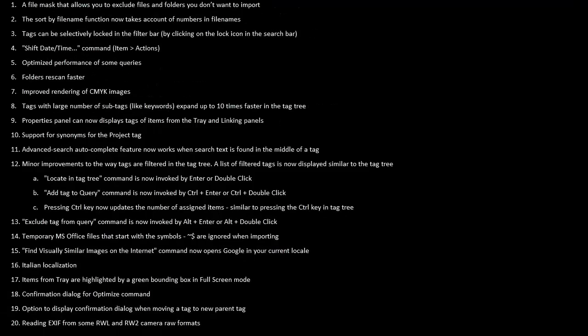There are various other improvements within Daminion. Among them are the way that files are sorted, queries are optimized. There's also minor improvements with filtering of tags. For a full list of these features, you can head on over to our blog at daminion.net and have a look at all the new features.